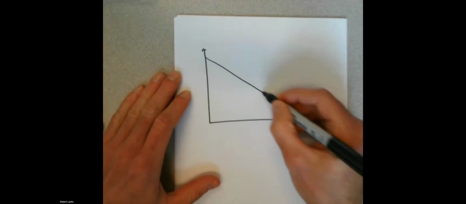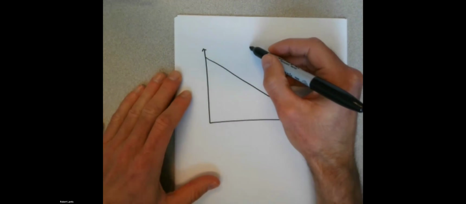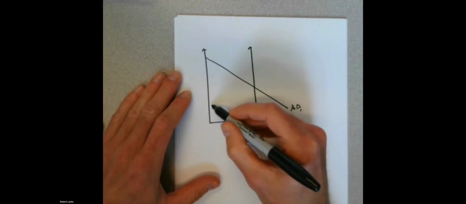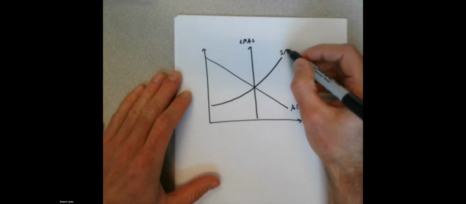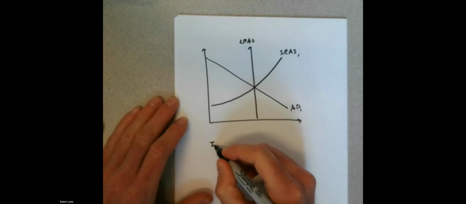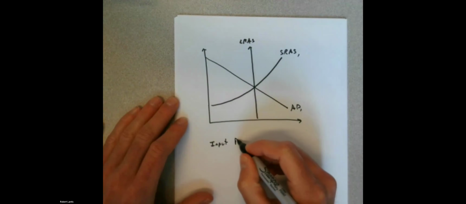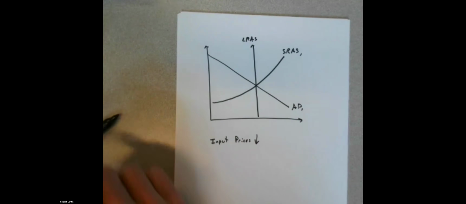So let's say initially we start out, and I'm going to stop writing the axes for the sake of time. Hopefully we know this is real GDP and this is prices. Here is our long run aggregate supply. Here's our initial short run aggregate supply. So let's say the input prices go down. This is opposite from the slides.